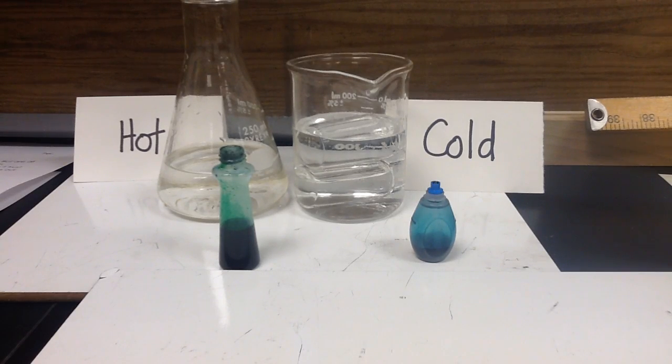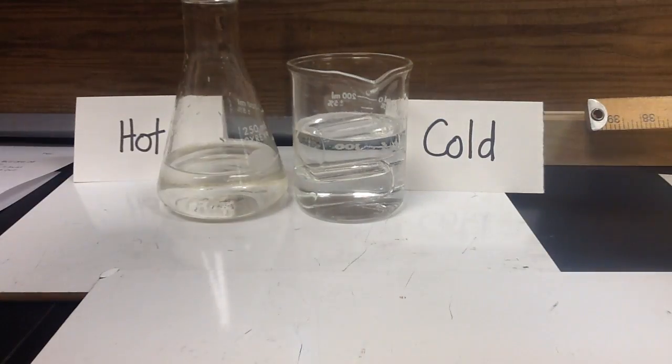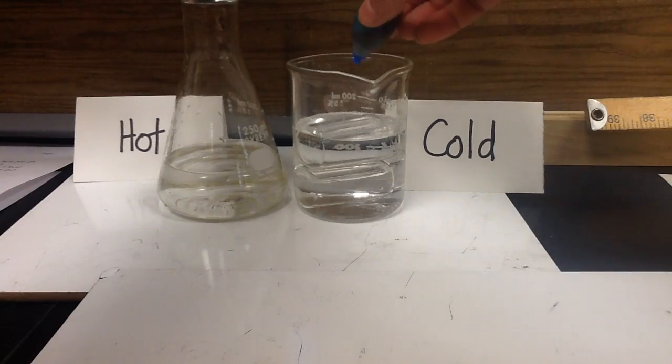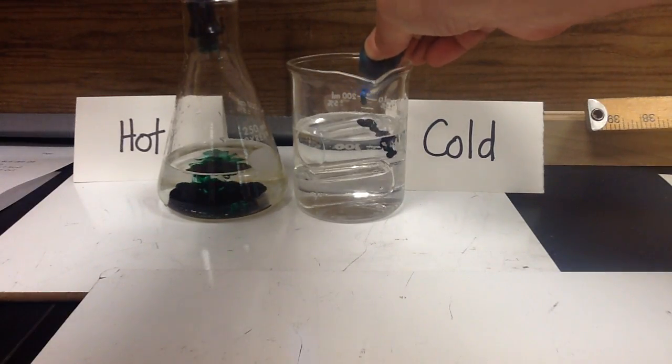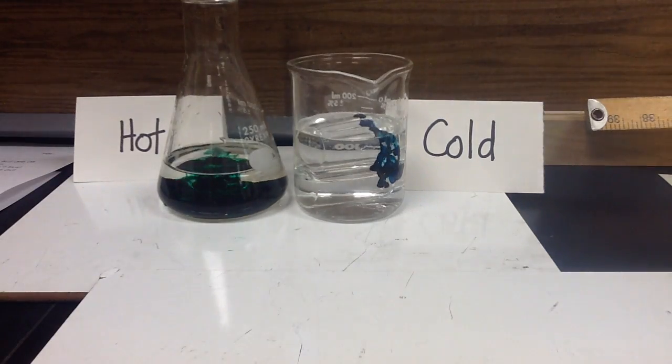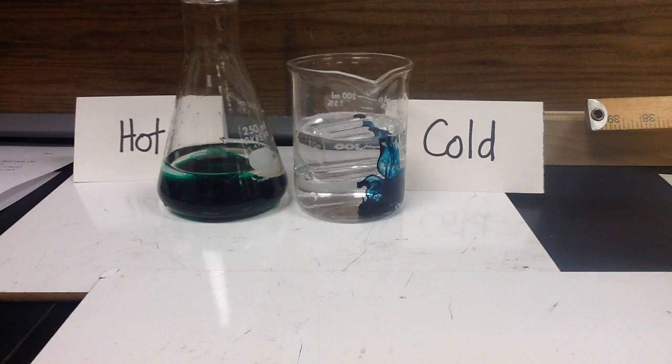And my hot water came out of a coffee maker, so I know it's hot. What I'm going to do is add food coloring to both, like so. And I'm going to wait and see which one spreads out faster.